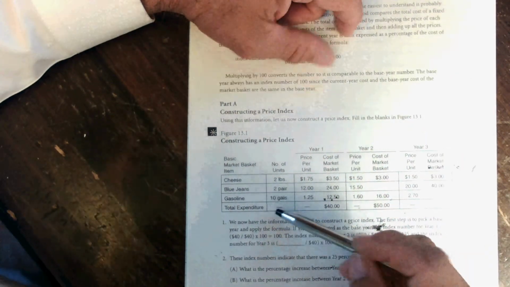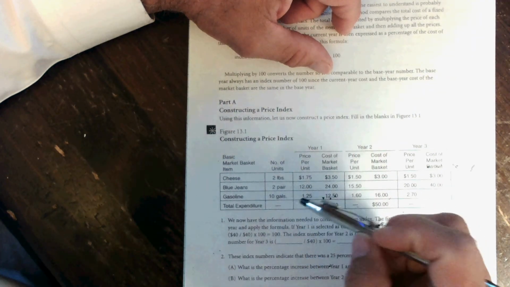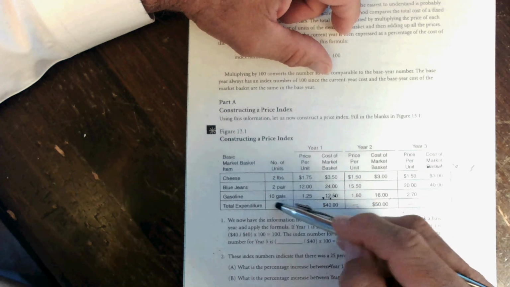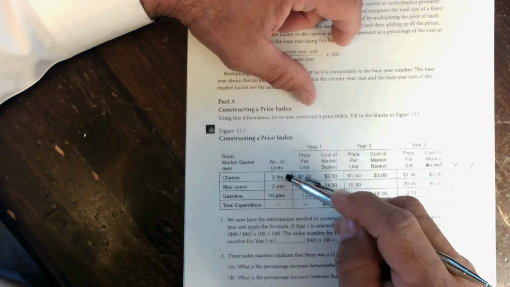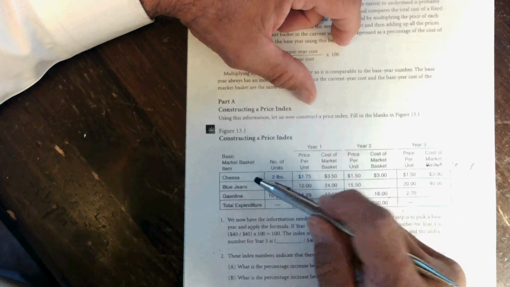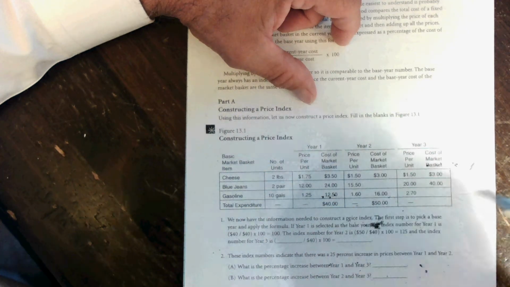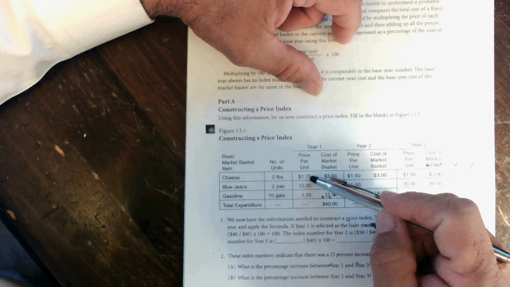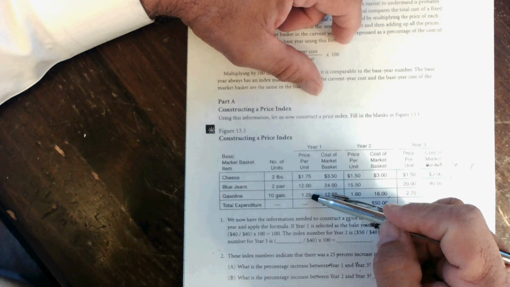So, constructing a price index. In this example, we have three goods: cheese, jeans, and gas. This is our market basket, and this is the amount of each item that is purchased for the market basket. 2 pounds of cheese, 2 pair of jeans, 10 gallons of gas. Let's say in the first year the price of cheese was $1.75 a pound, and blue jeans were $12 and gas was $1.25 a gallon.